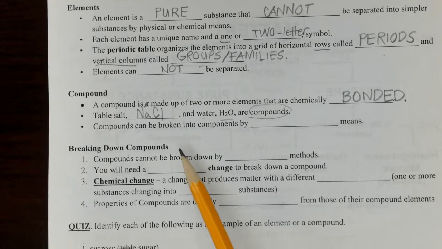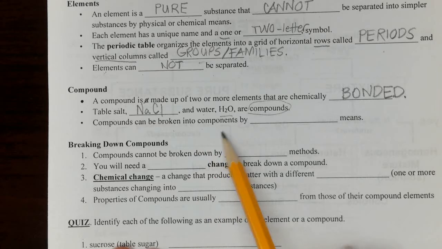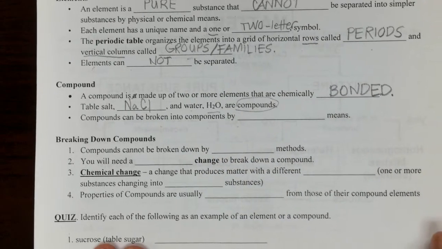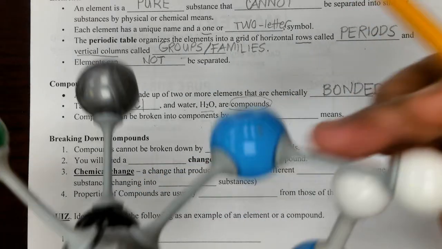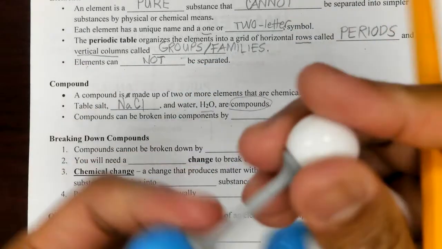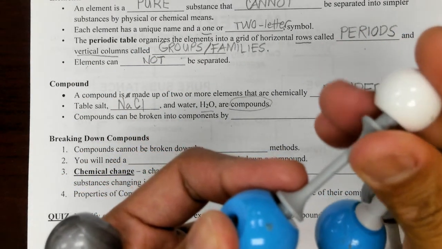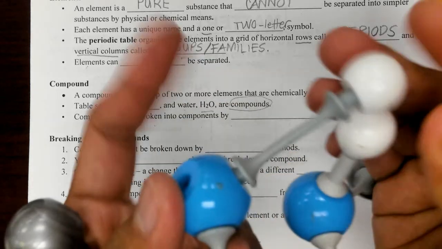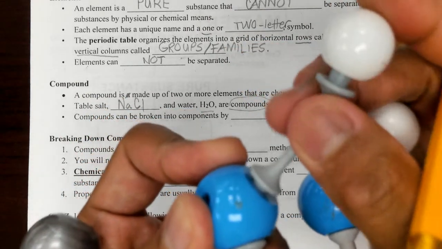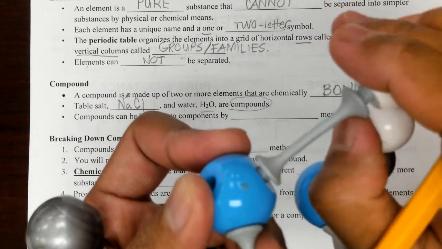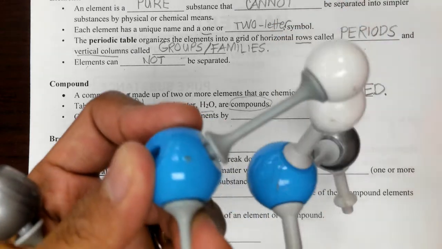Let's go to the third bullet. Compounds can be broken into components by physical or chemical means. Can we divorce compounds? Can we split them up? Is it possible? Granting, yes, you can. Just like marriage, there's always a divorce. But same as divorce, an analogy, divorce is painful, costly, and it's going to take a long process, right? It's a long process. Same thing with compounds.